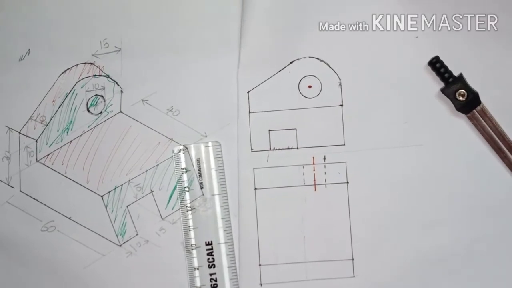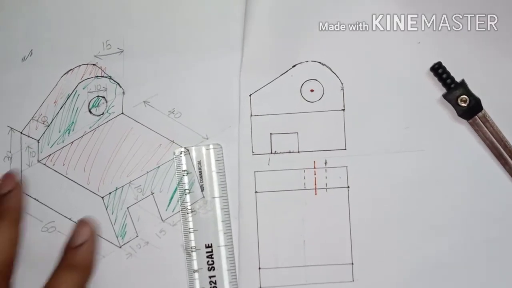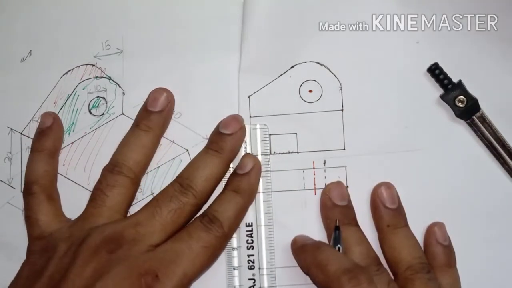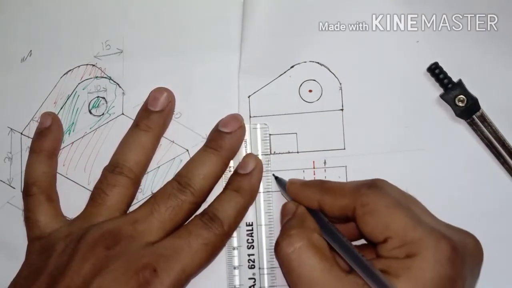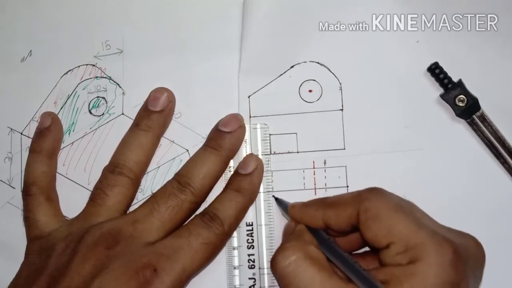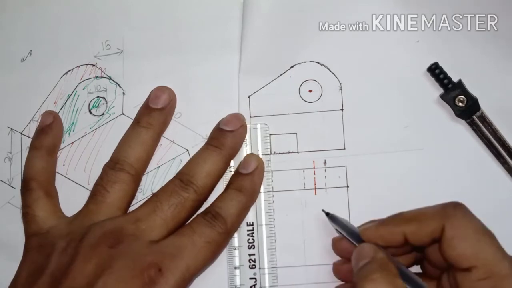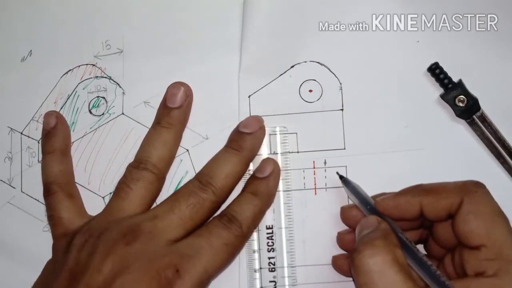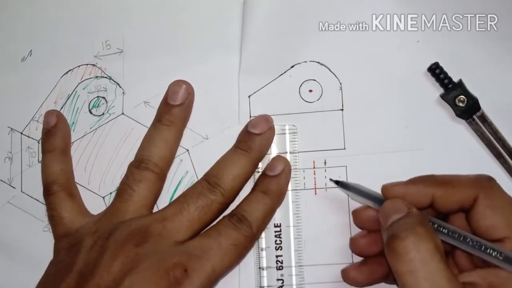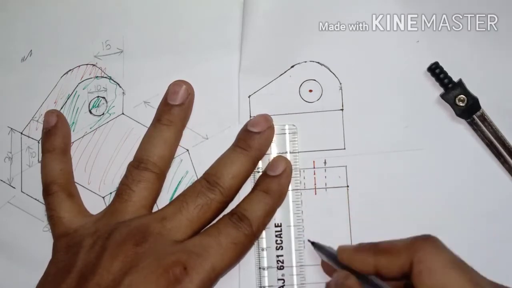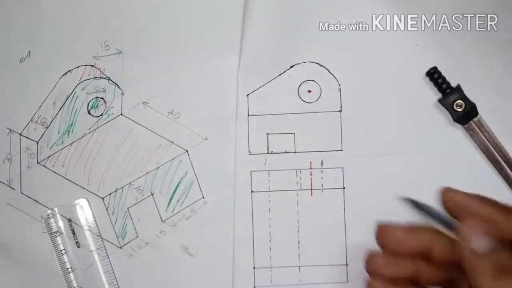For that we have to draw the dotted lines through the entire diagram. Let me show you. Like this.